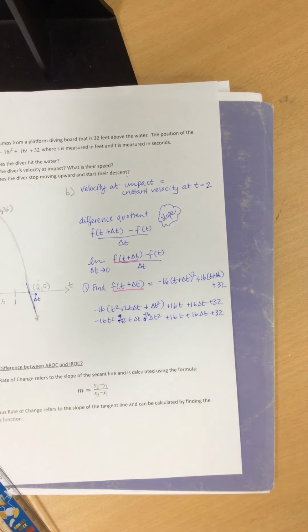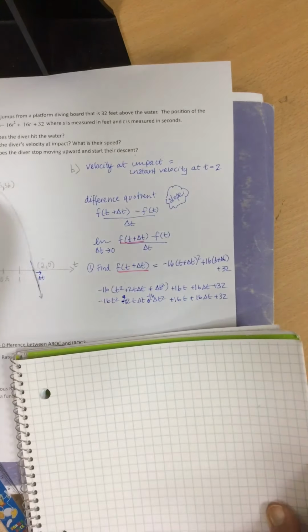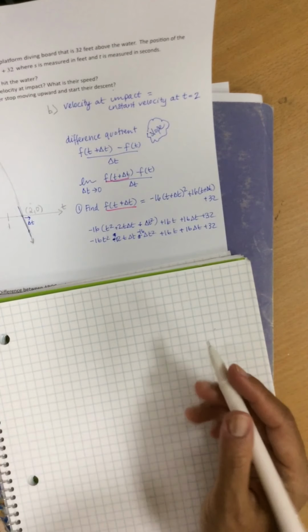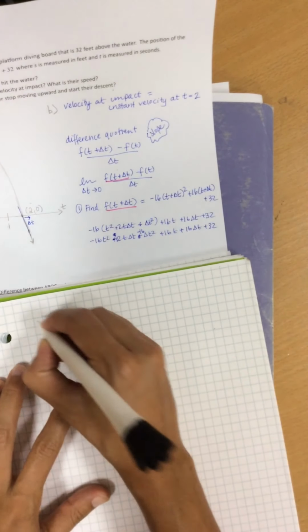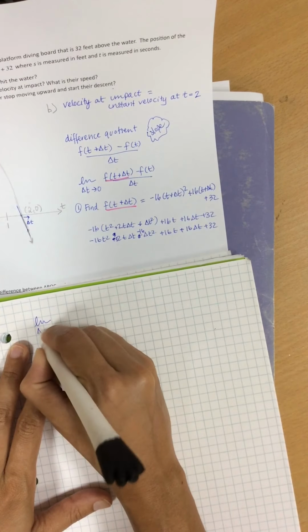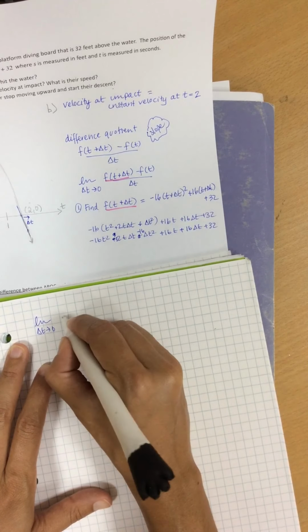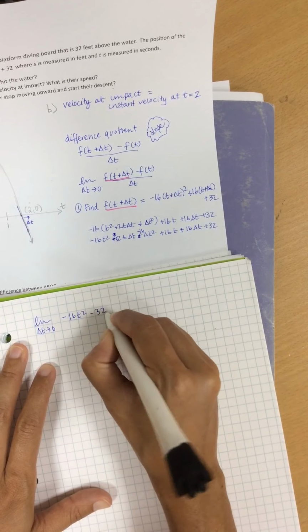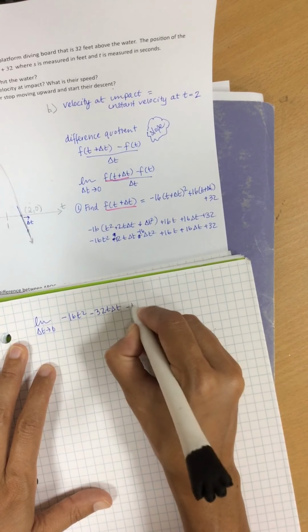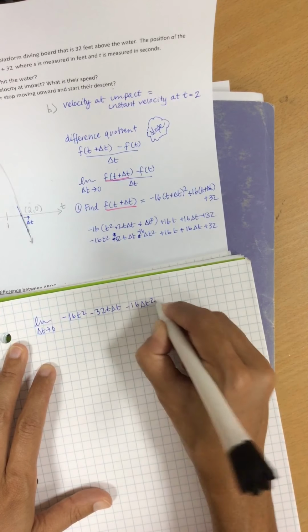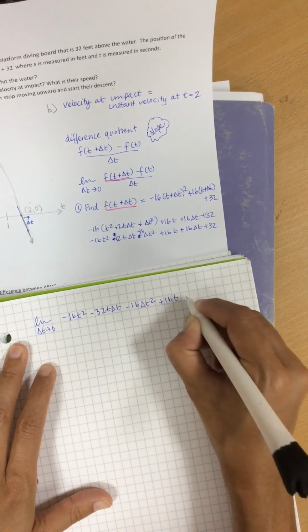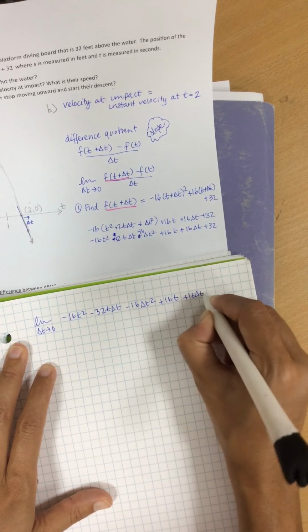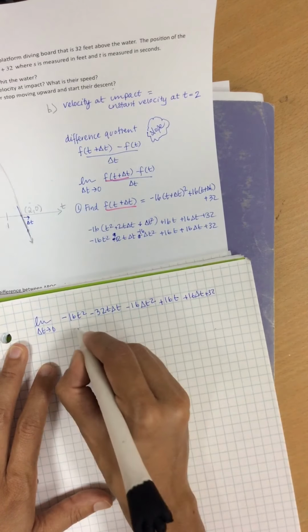So I'm going to go to another sheet of paper. Now we just did this pink part. Now let's evaluate the limit. I'm going to plug this in: negative 16t squared minus 32t delta t minus 16 delta t squared plus 16t plus 16 delta t plus 32.